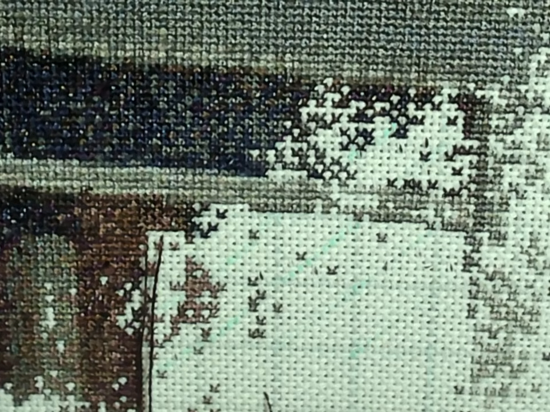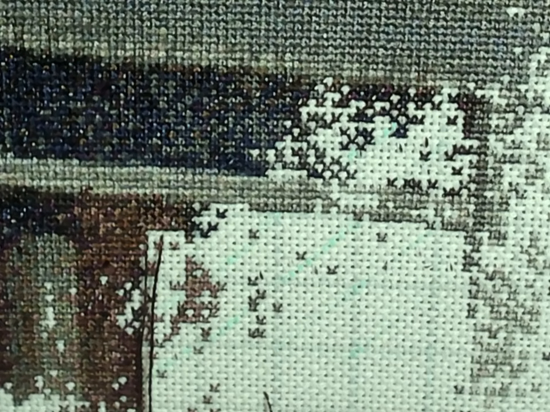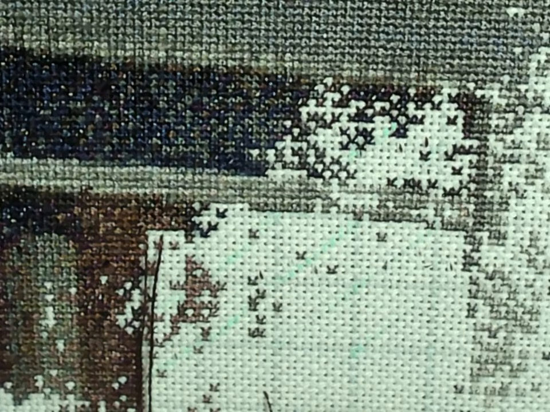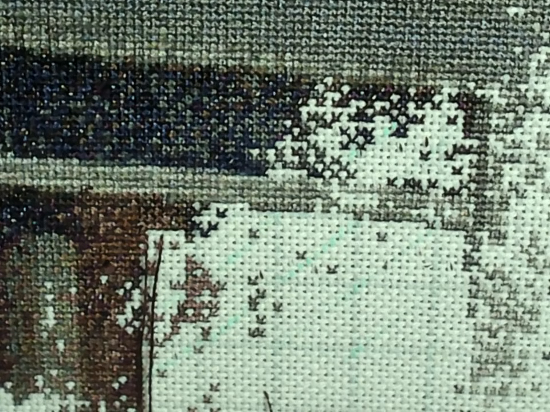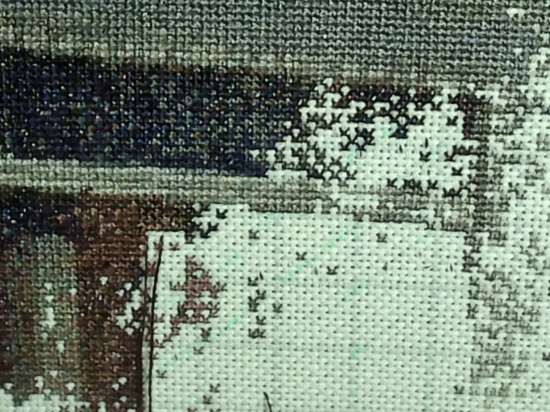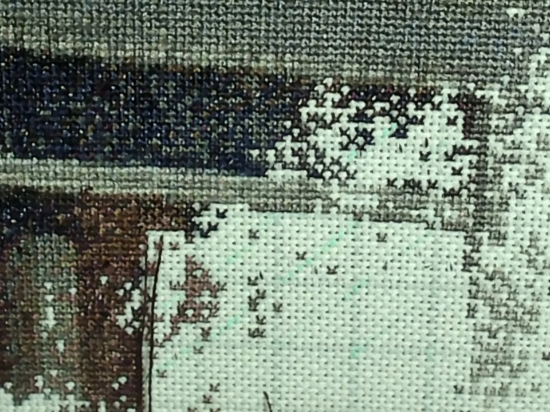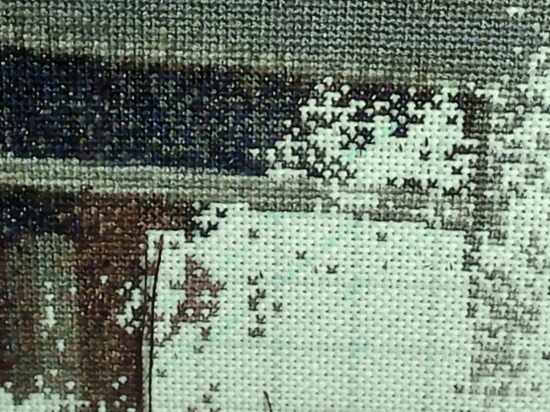You guys know me, I change my mind all the time about which way I prefer to stitch. I'm forever flipping back and forth, and I guess I do that because it keeps life interesting.